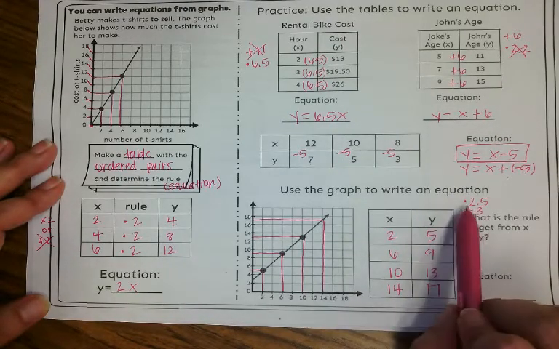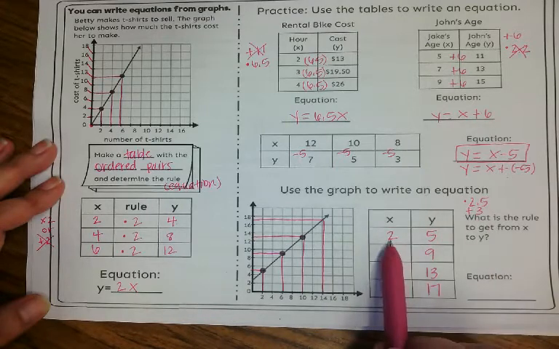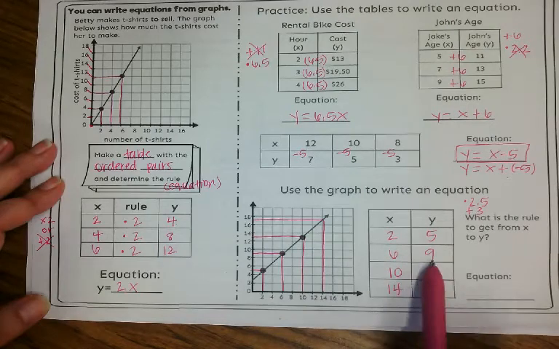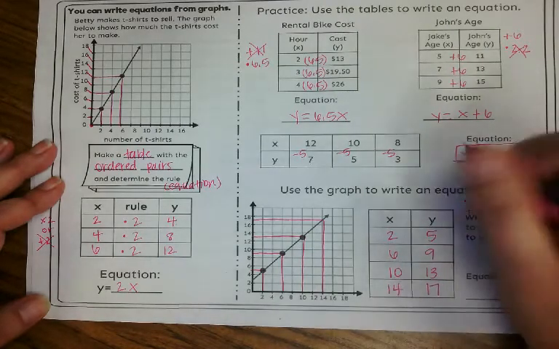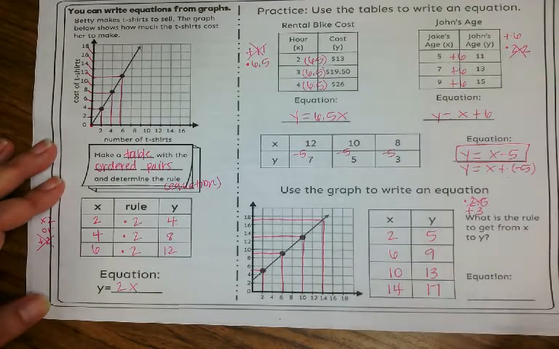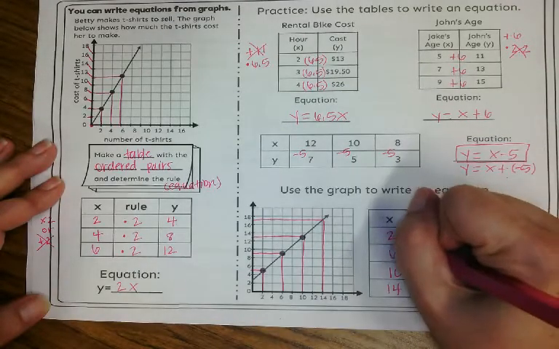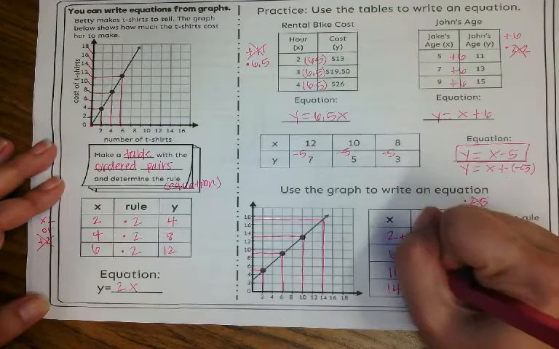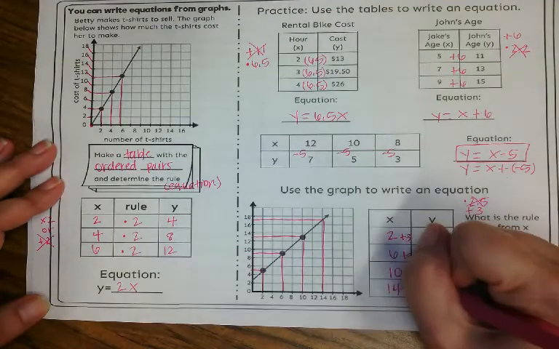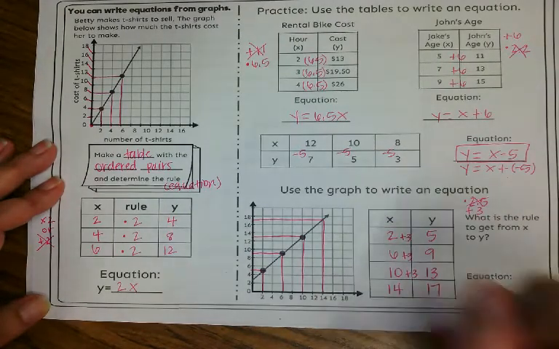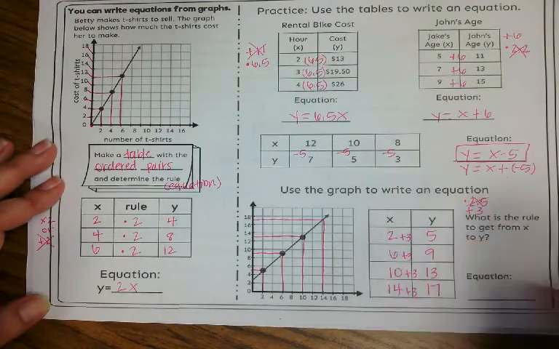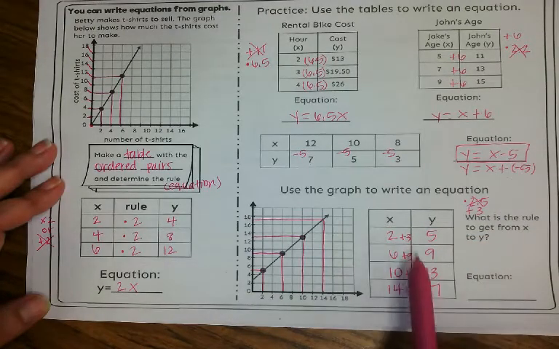So if this was to be a multiplicative relationship, then 2 times 2.5 is 5. 6 times 2.5 should be 9, and that is not true. So it's not a multiplicative relationship. So it should be additive. So 2 plus 3 is 5, 6 plus 3 is 9, 10 plus 3 is 13, 14 plus 3 is 17. So the same rule works for all of the values in our table.